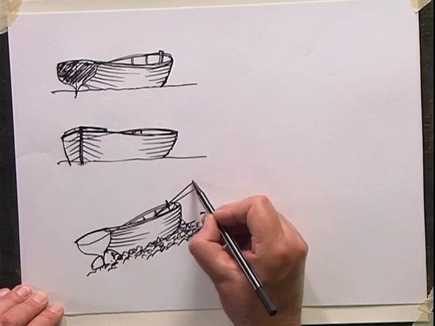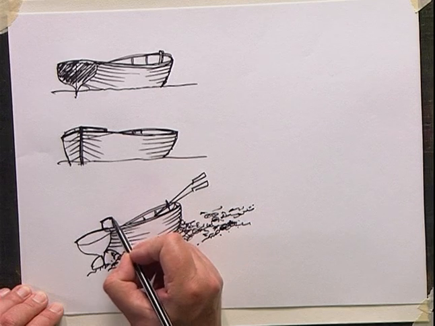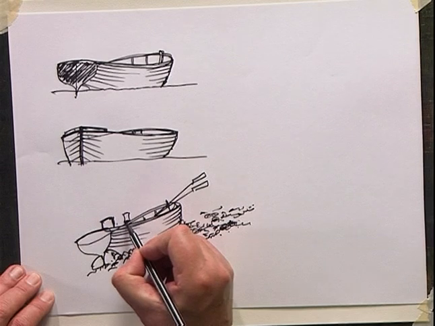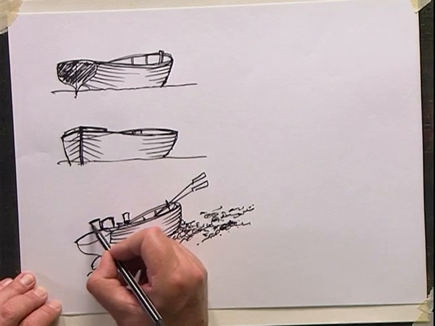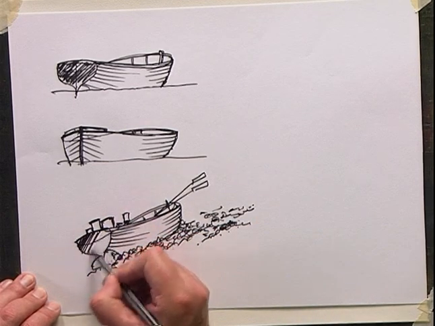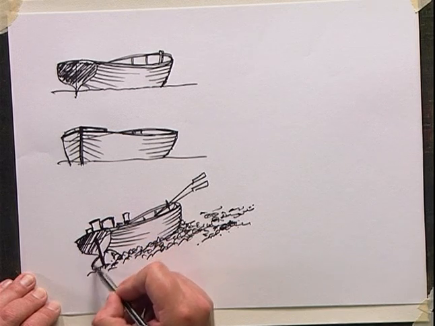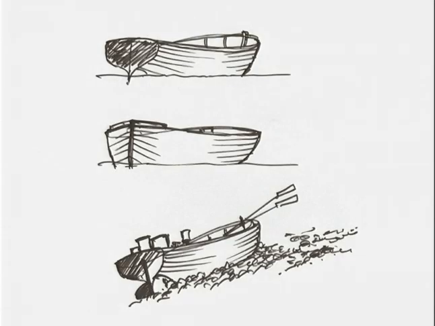A couple of oars coming out of it like so, and maybe a bit of a thing here where the engine is or the motor unit, or perhaps just the drive for fetching up the actual lobster pots or whatever else. You see all the little bits of paraphernalia on here. The boat's slightly on the lean, so all this is slightly on the lean. A bit like that. And there we have it, a boat on the lean, sitting on shingle.